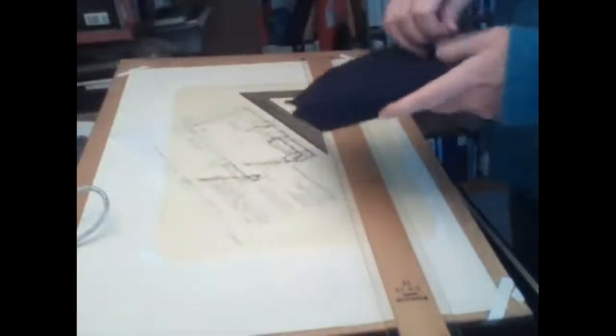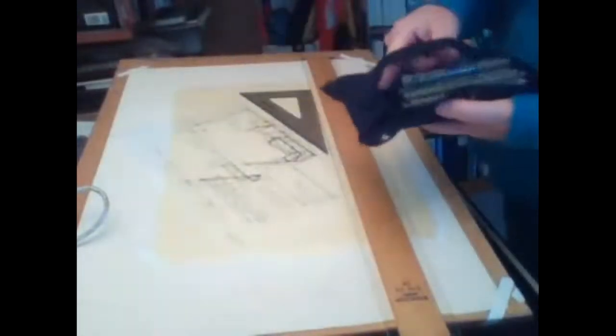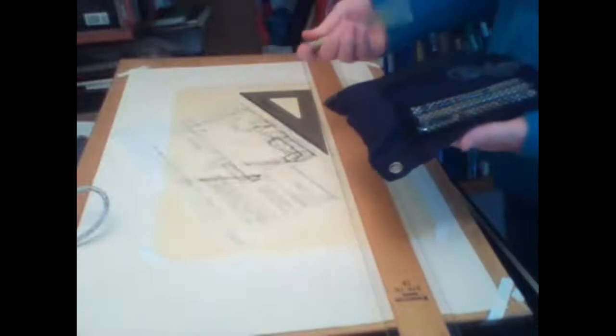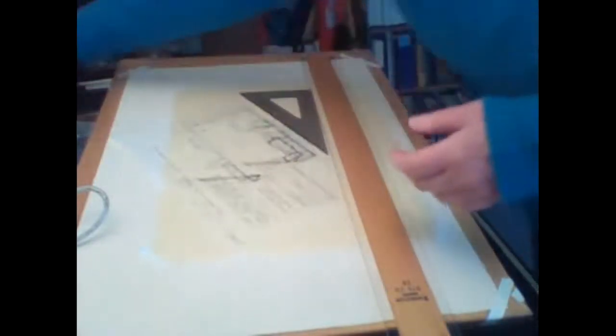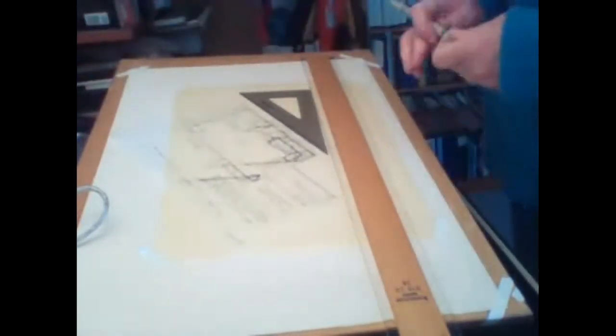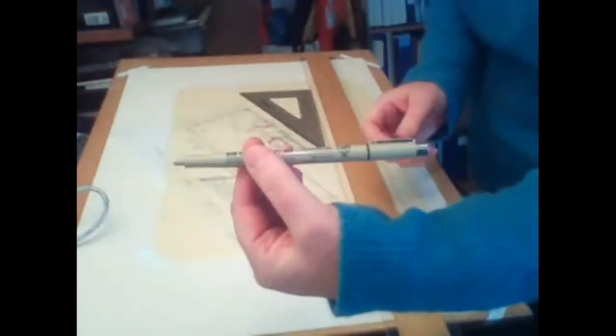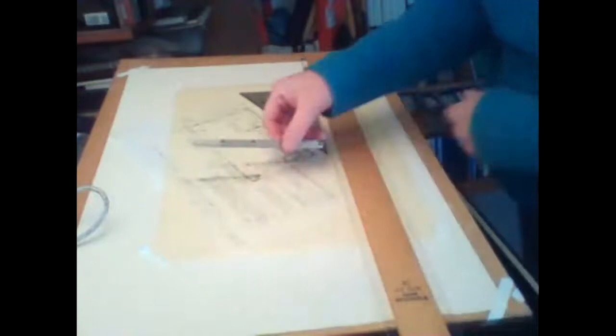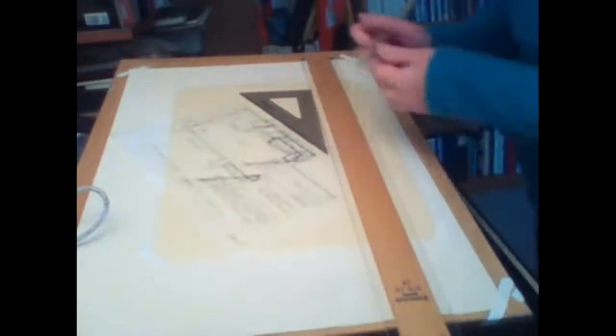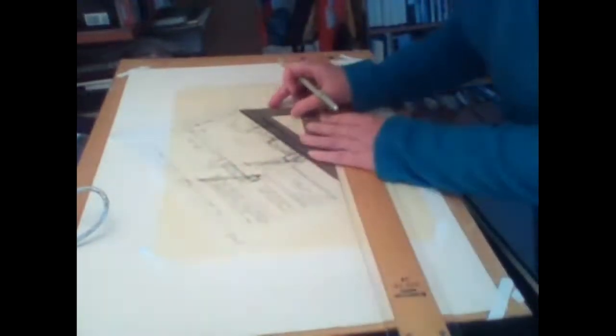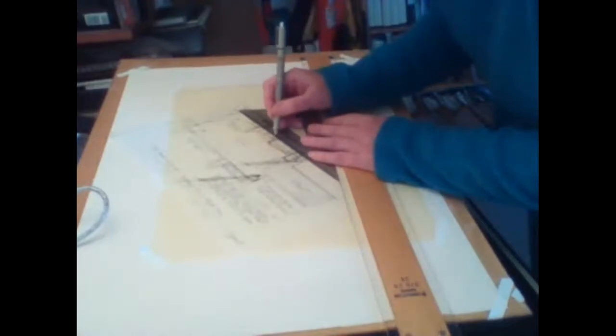And so I'm going to switch over to the micron pens. I'm going to go to the 01 for the brick. I might even go to an 005. I don't remember if I put this on your supply list, but it works well for 1/4-inch scale brick lines.